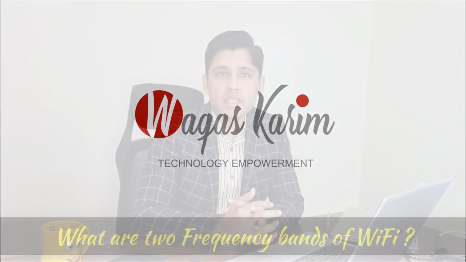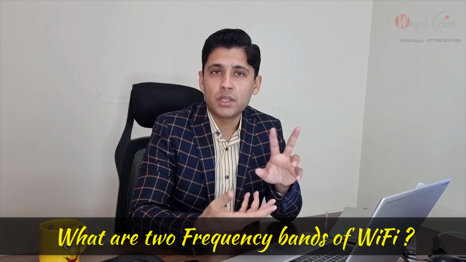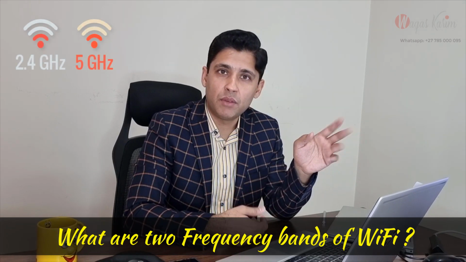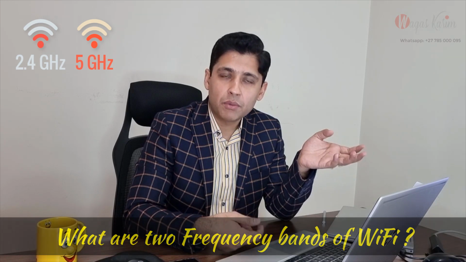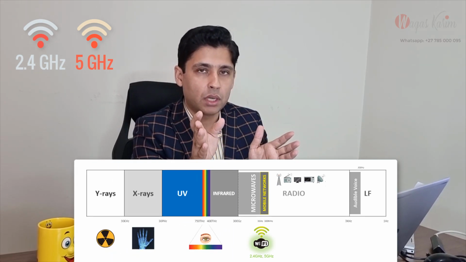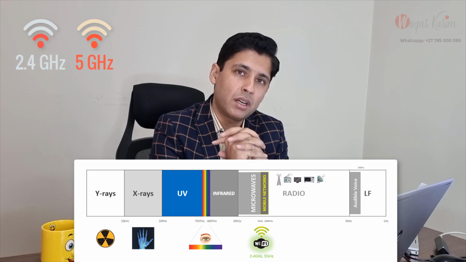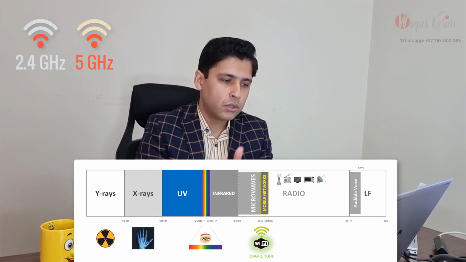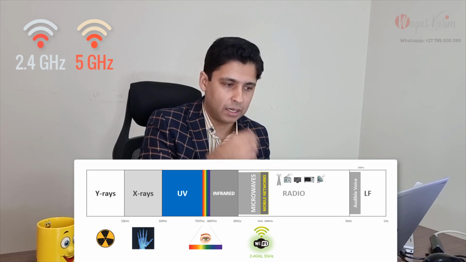What are frequency bands for Wi-Fi? We usually have two bands because these are mainly used in our home Wi-Fi routers: 2.4 gigahertz and 5 gigahertz band. We know the electromagnetic spectrum starts from gamma rays and goes down to a low frequency of 1 hertz. But usually we are concerned with radio waves. Radio waves start at 3 kilohertz and go up to 300 gigahertz.